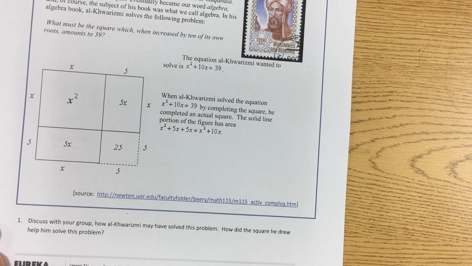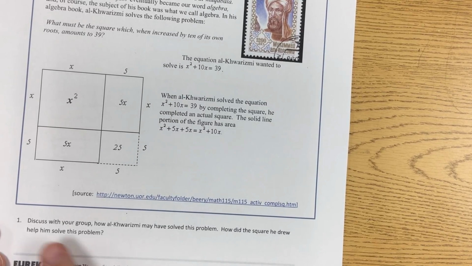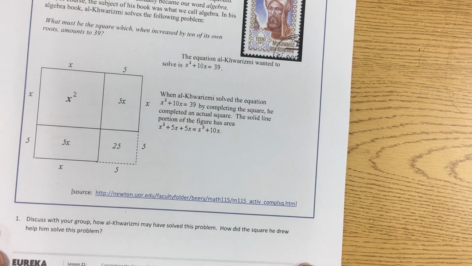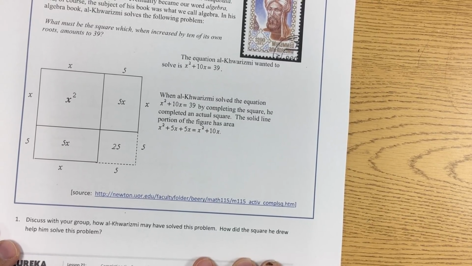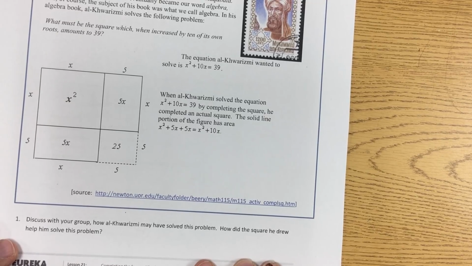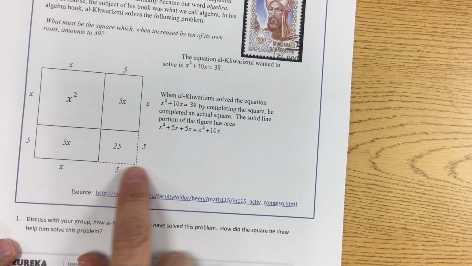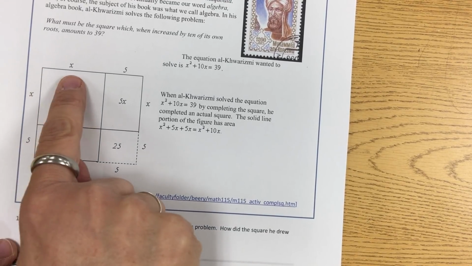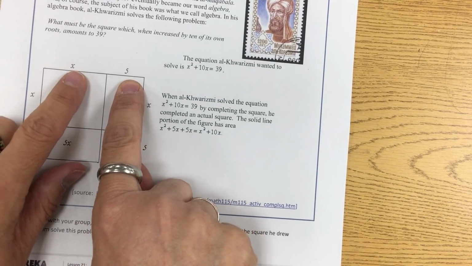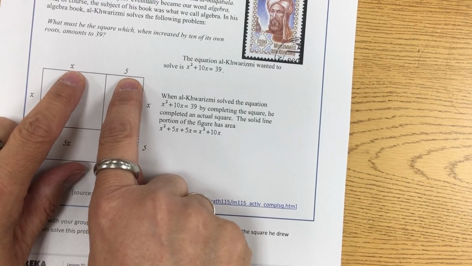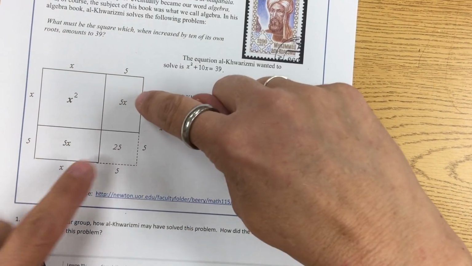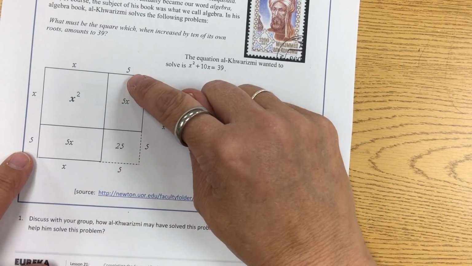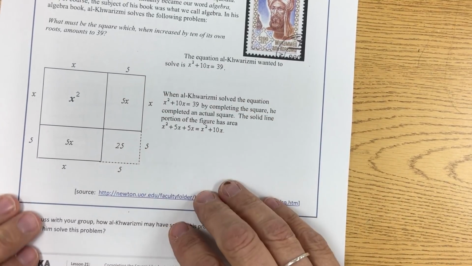Okay, so hopefully you were able to discuss with your classmates exactly what you think may have happened and how he may have done this. Why did he draw this? Well, when we did the area models, didn't we have the 5 and the x and the 5 up here, x and 5, and then just multiply? Well, if that part was missing, don't we know that 5 times 5 gets us the 25?